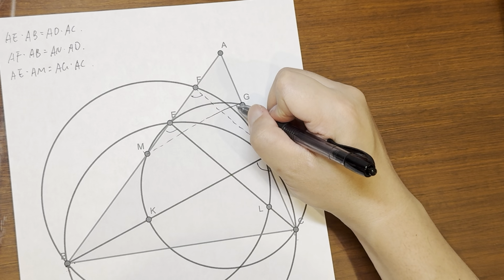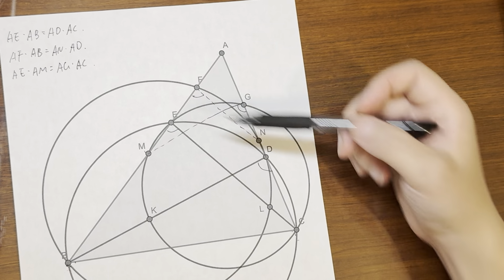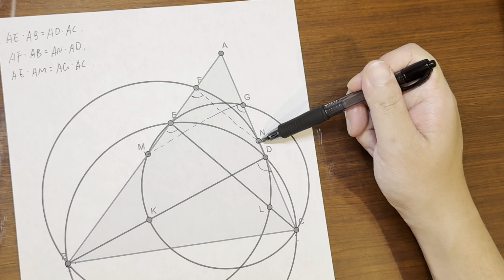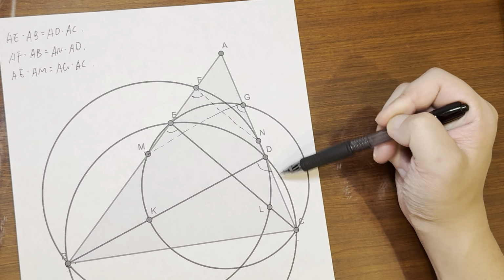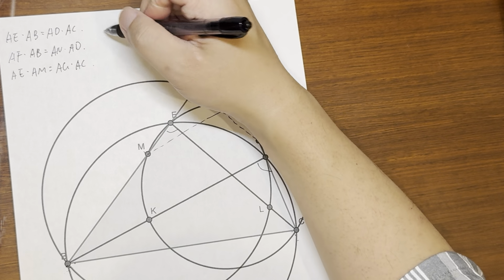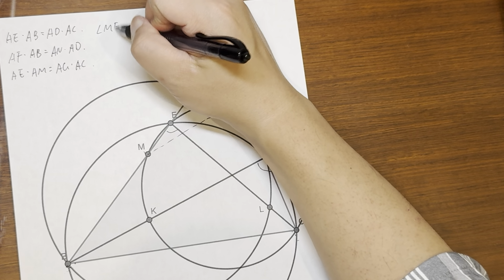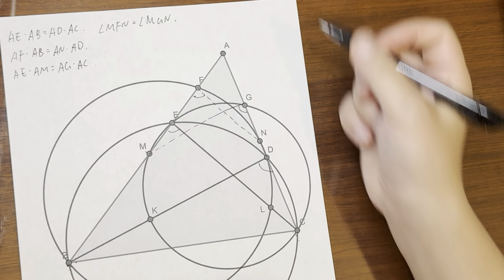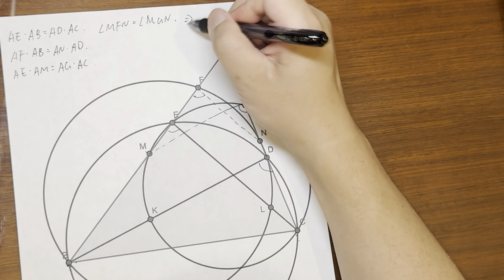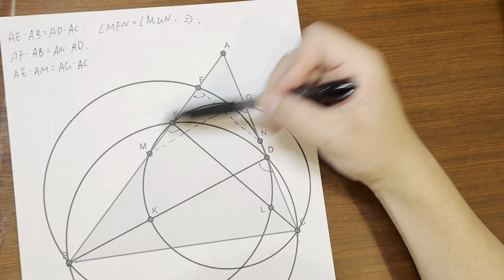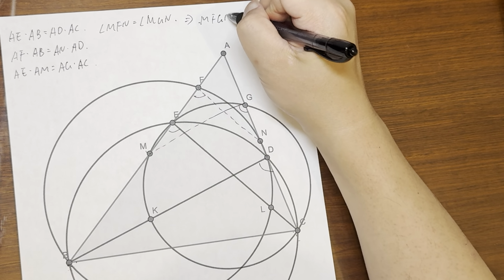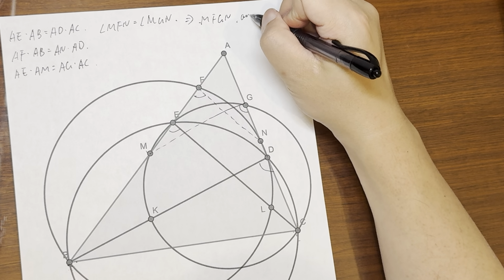Which means we get that angle MFN equals angle MGN. So M, F, G, N are cyclic.